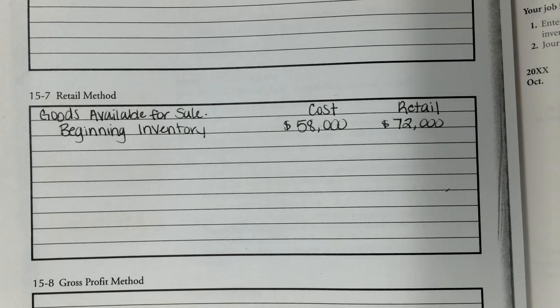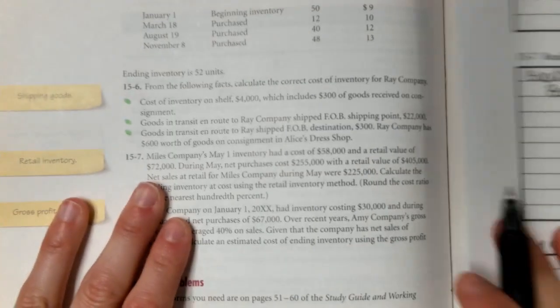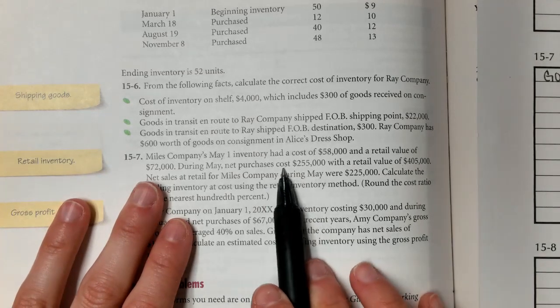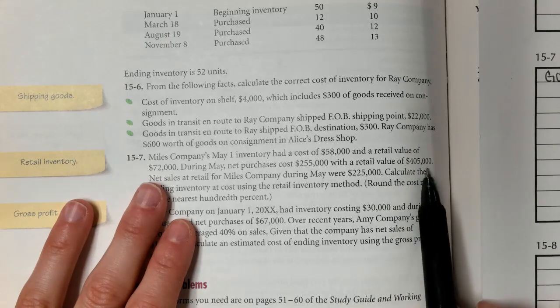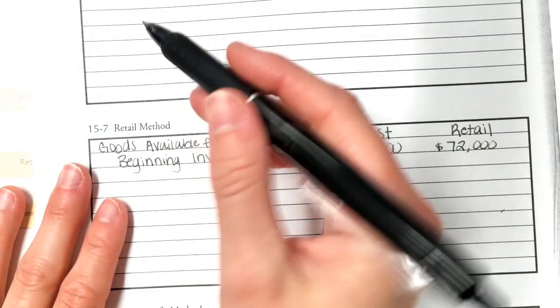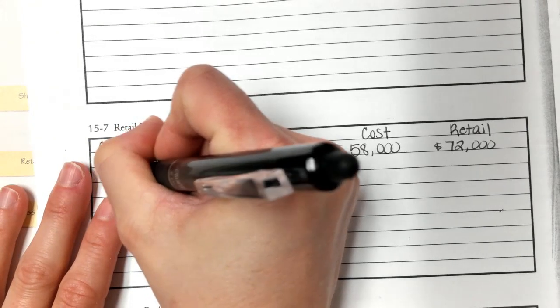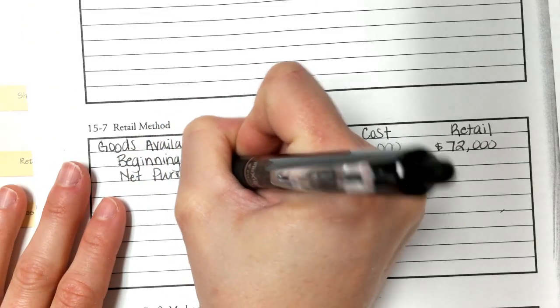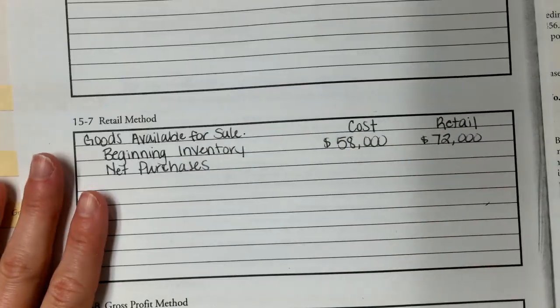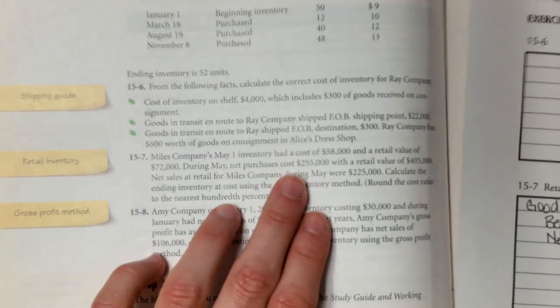Again, we're trying to find the total inventory that we have available. So we're going to have to add in any purchases that we have. And it does say that during this month, our net purchases cost us $255,000 and retailed at $405,000. So we're going to add those in. Just write your net purchases next. We will write those amounts before we add and total them up. 255.